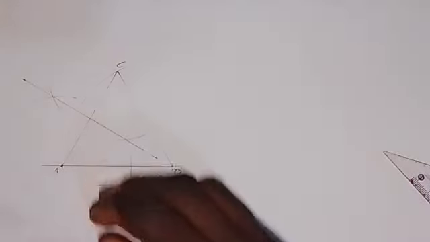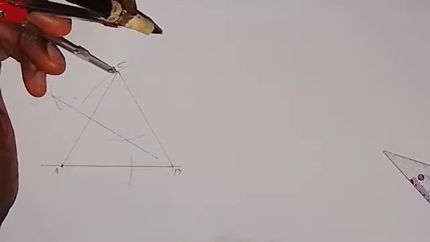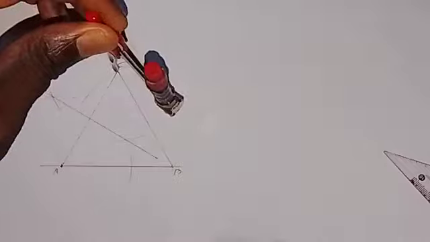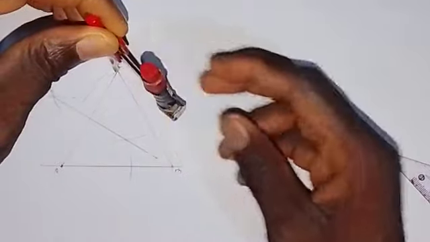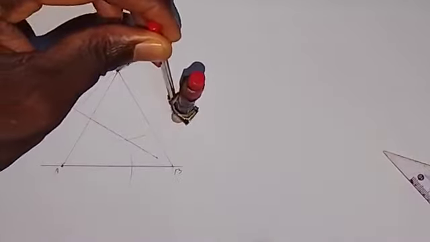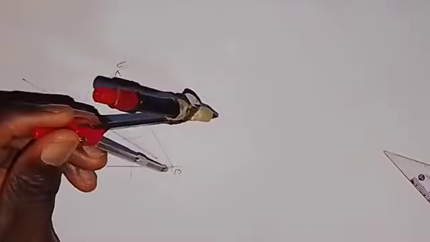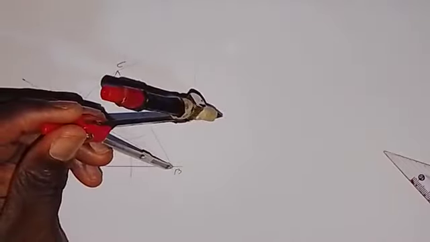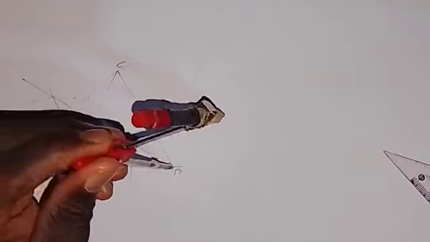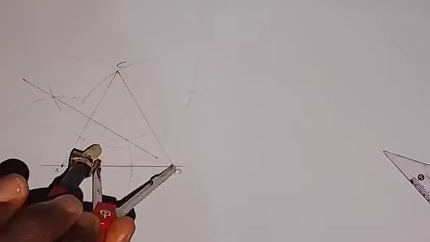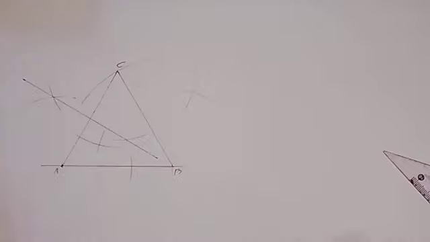Now, next thing that we are going to do, we are going to bisect BC. So we put the pin on the compass here at point C, okay? So extend the pencil point to a convenient radius. So let me just have it this way. Then we draw an arc in this direction and we turn it to this side. So we have this arc like this. Then put the pin here with the same radius at point B. So draw an arc here and then you turn it to this side, you draw an arc like this, okay?